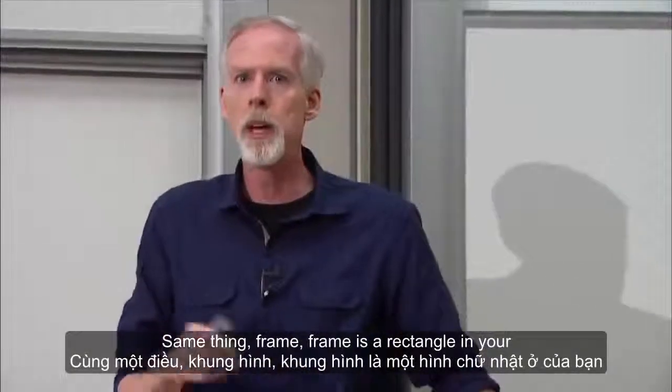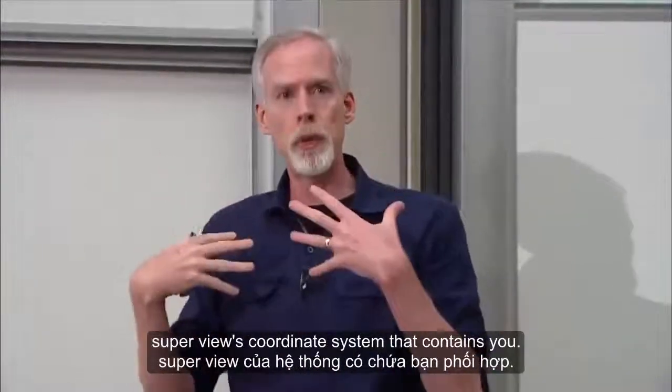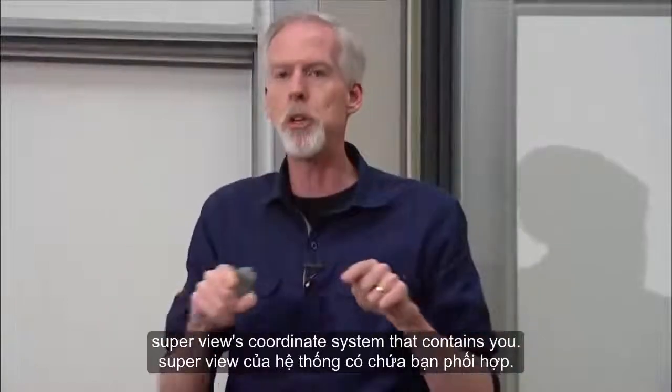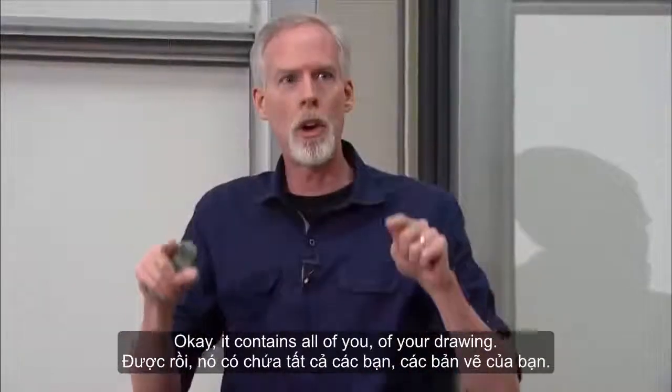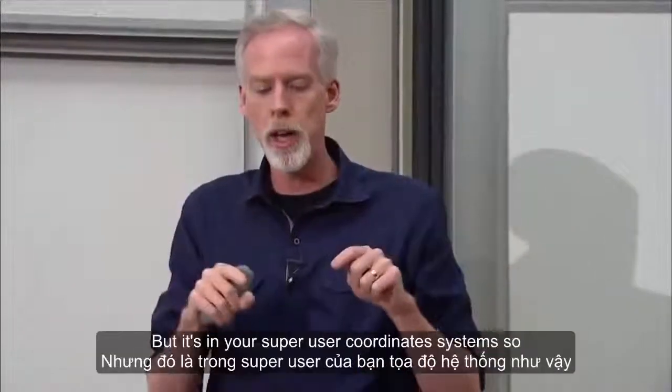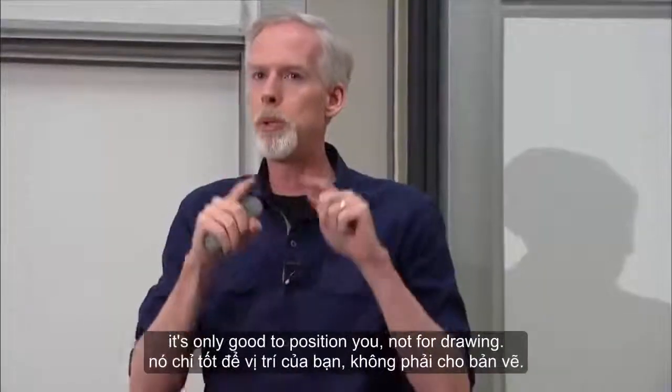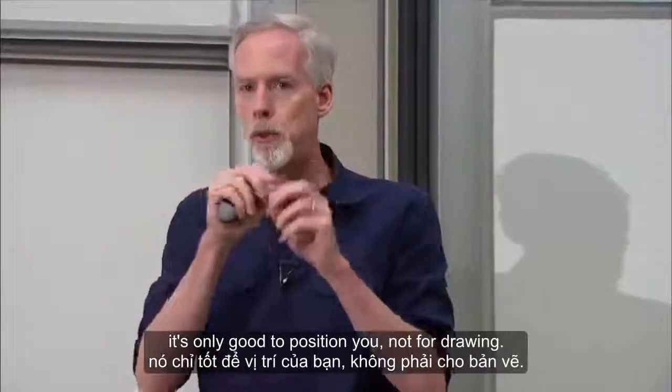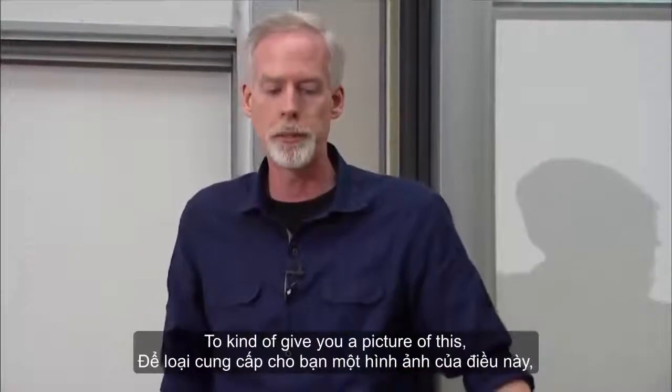Same thing, frame. Frame is a rectangle in your super view's coordinate system that contains you. Okay? It contains all of you, of your drawing. But it's in your super view's coordinate system, so it's only good to position you, not for drawing. When you're drawing, you use bounds.